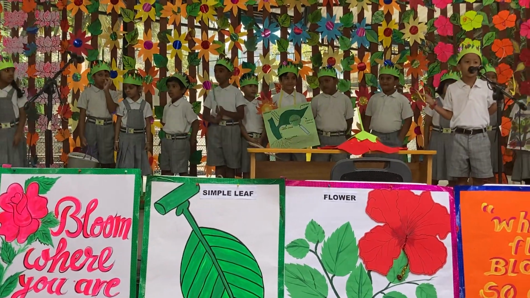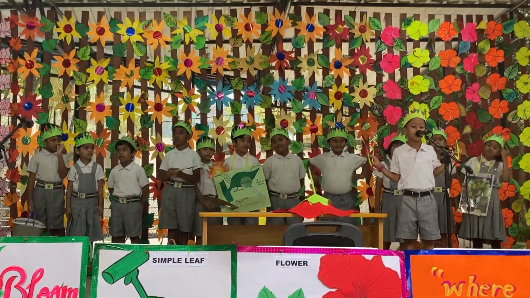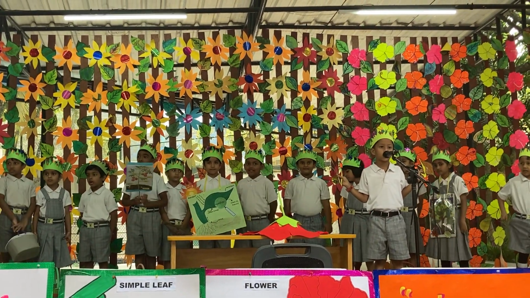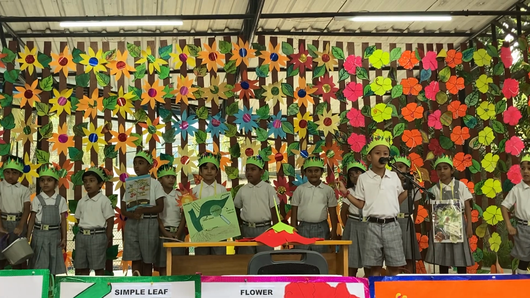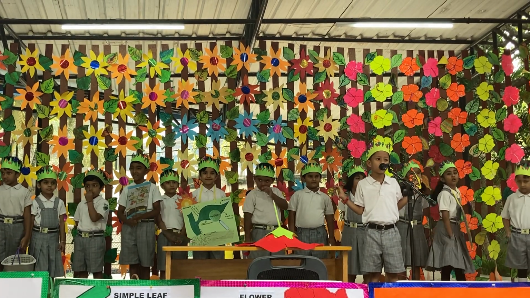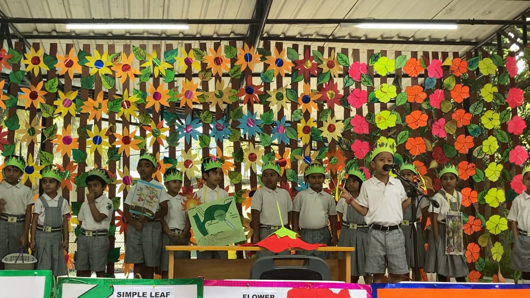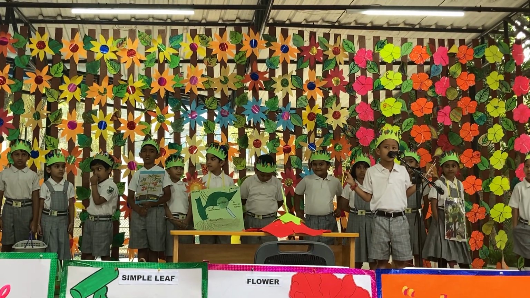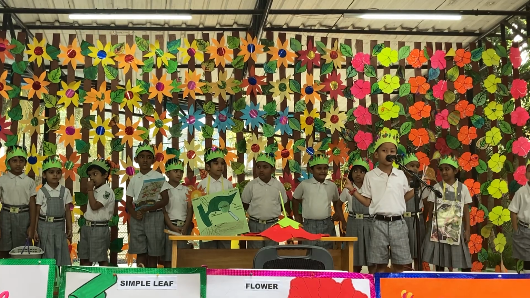A flower consists of both the male and female reproductive parts. The male reproductive part of a flower is known as stamen. It is made up of anther and filament. The anther contains pollen grains, and below the anther there is a long stem-like part called the filament.